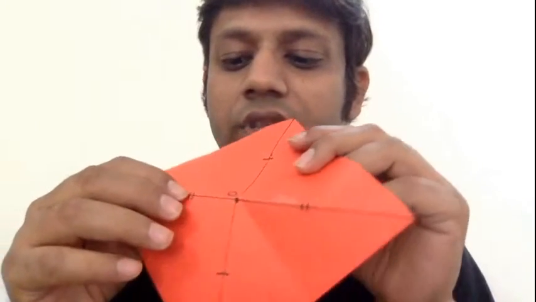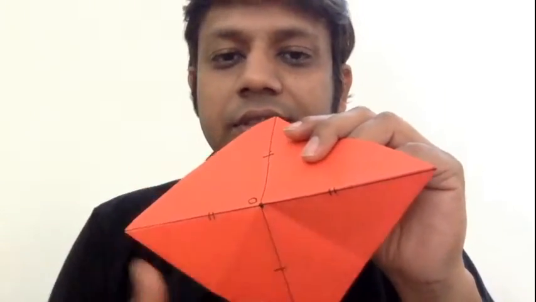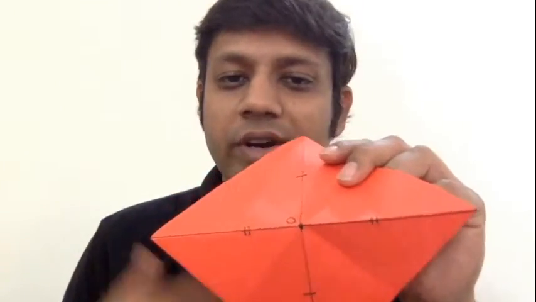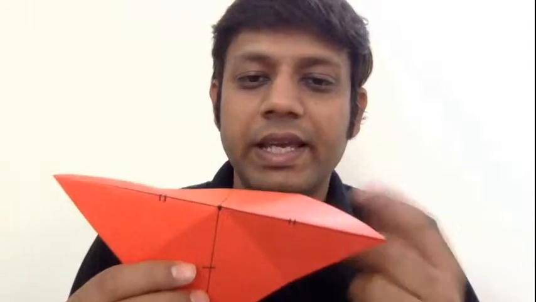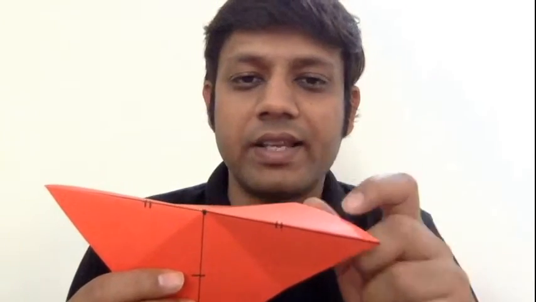So this is how I proved that this length and this length are equal. Got it? Fairly simple. This is something which you can try at home, just to teach your children how to understand geometry by using these simple papers. Okay, so here is the next question to all of you.